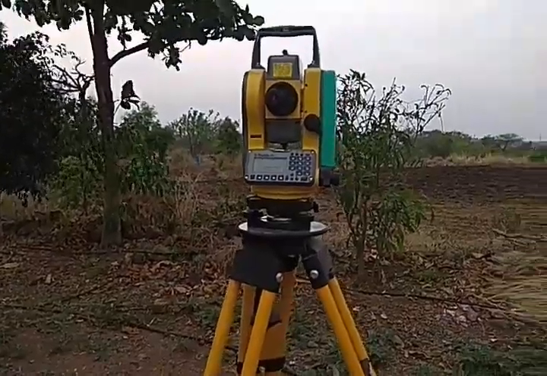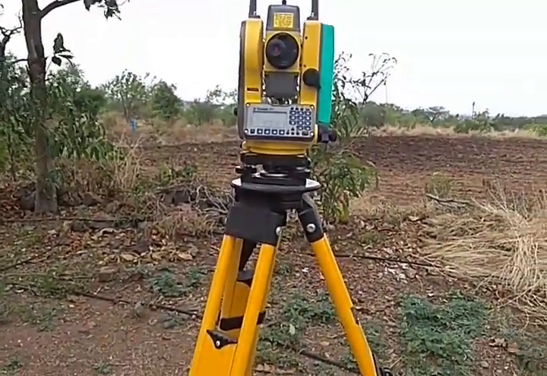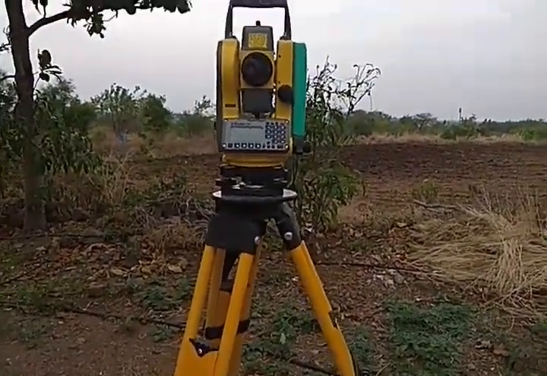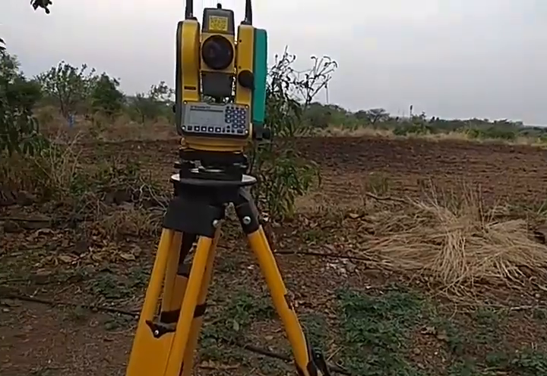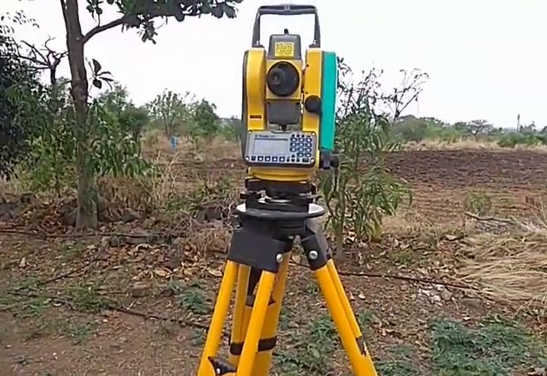the fixed points. You can find out the bearing of the fixed points and you can give the bearing of that fixed point as a reference point.